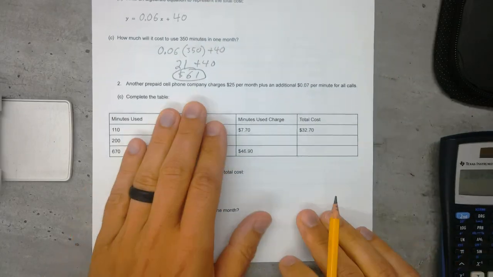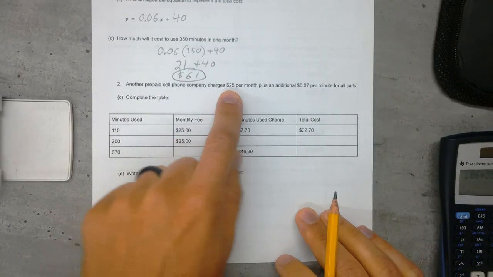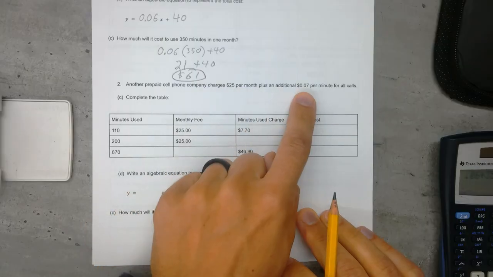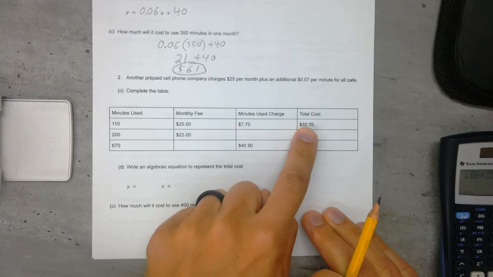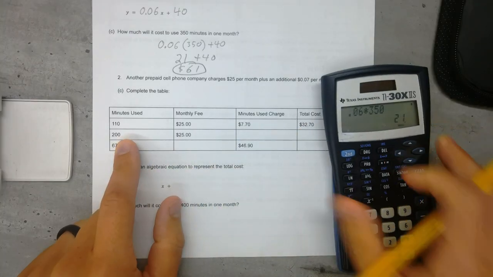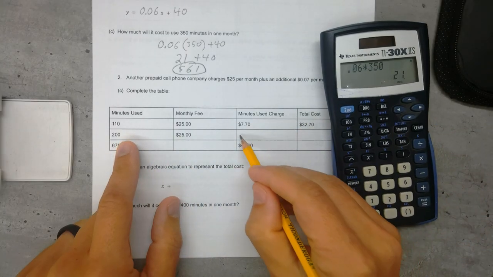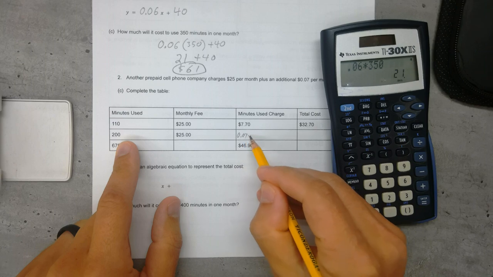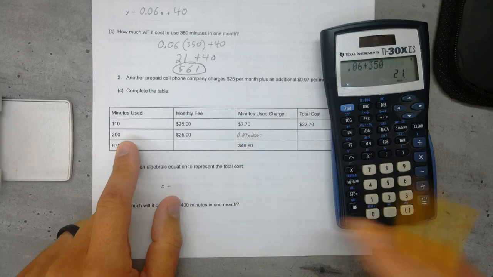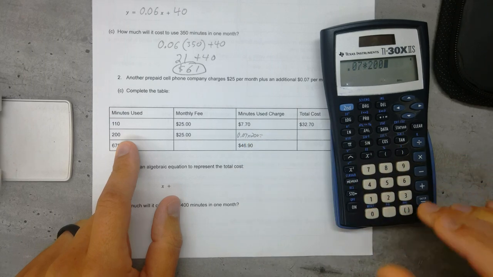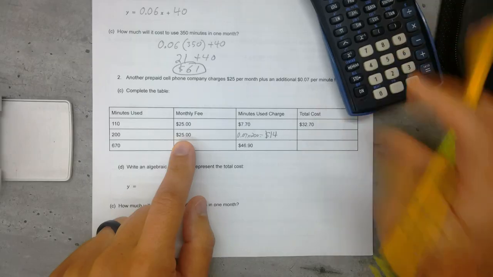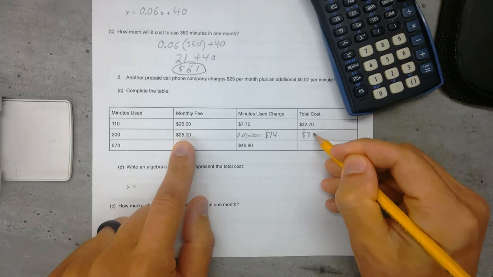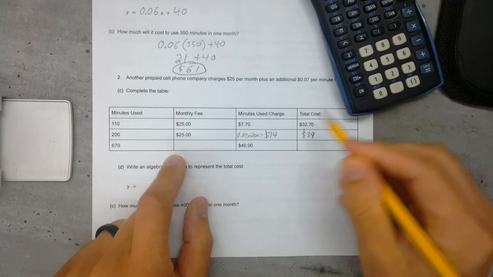Right, we have the same idea, but another prepaid cell phone company charges $25 per month and 7 cents per minute. So again, I have this first row is done. Now I have 200, so I'm going to do 0.07 times 200. I get $14. Add that to my 25. It's $39 for the total cost.